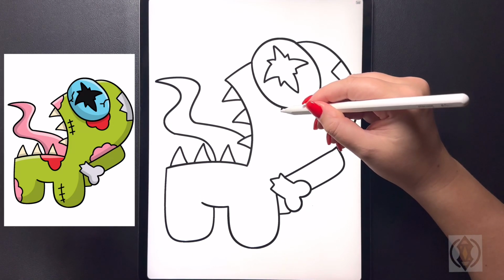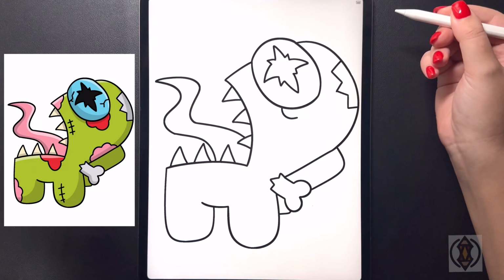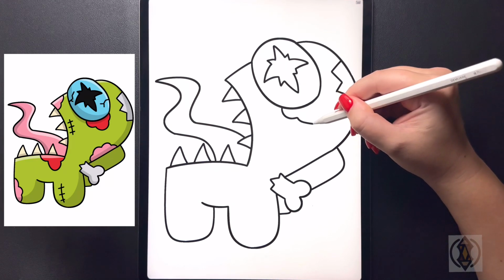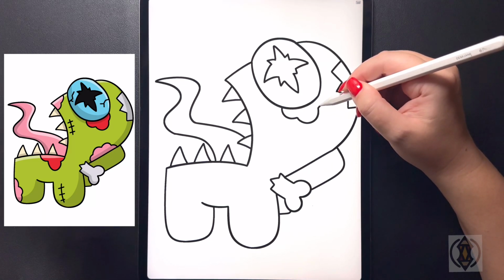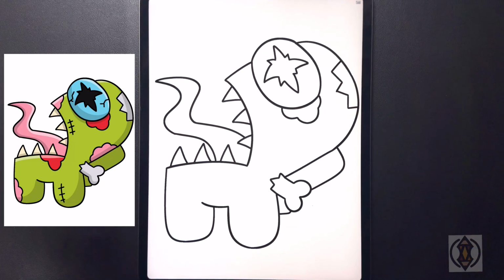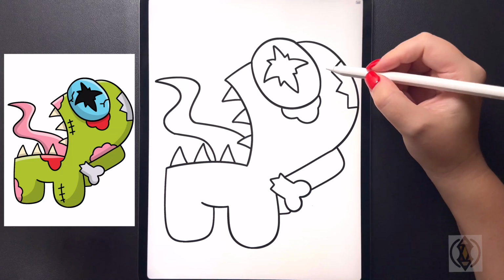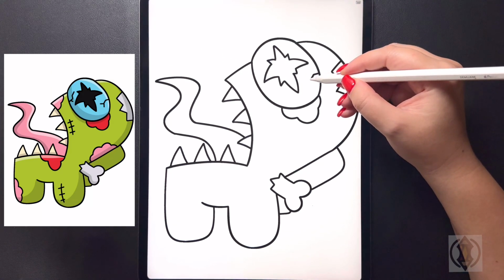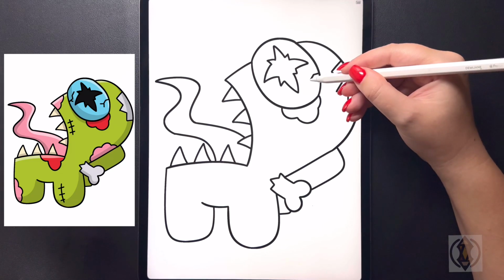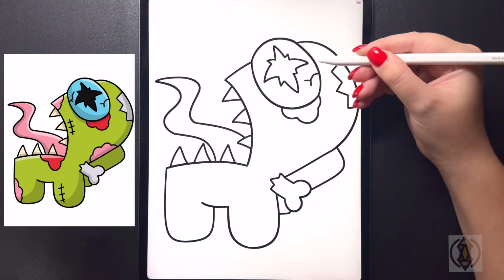On the left-hand side now, underneath the eye, we're going to curve this line in. From that point, we're going to arch this line up. And then again, from that corner, we're going to curve this line in towards our eye. For the eye now, we're going to draw in some cracks. So we're going to bring this line down and then in. And then from the corner, we're just going to draw in a diagonal line that comes out on both sides.